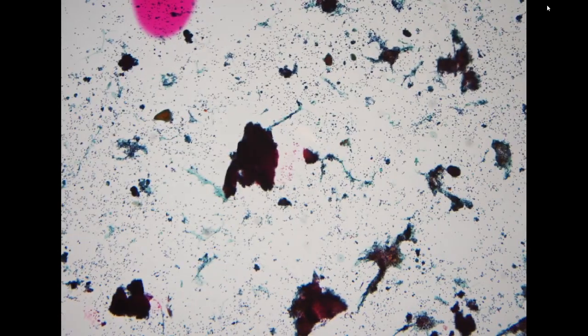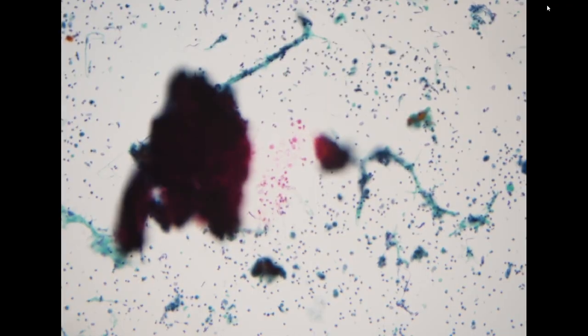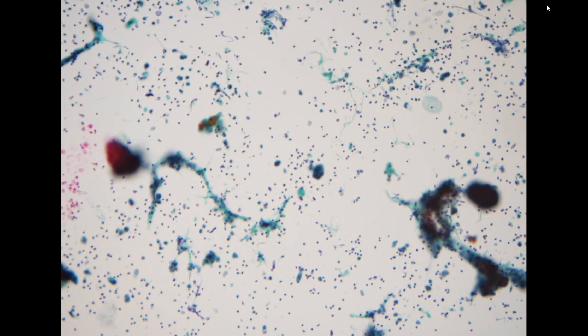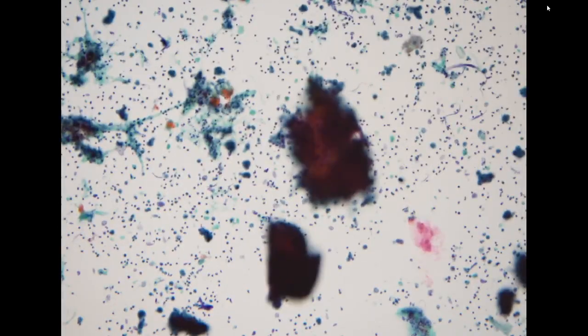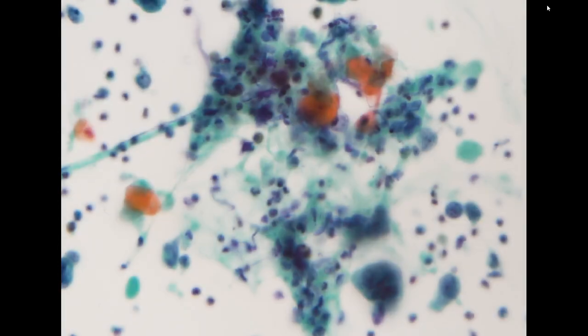This is another specimen. This is an instrumented washing urine specimen. On low power, you can appreciate that we do have hypercellularity and a lot of cells in fragments. So this is compatible with instrumented urine.